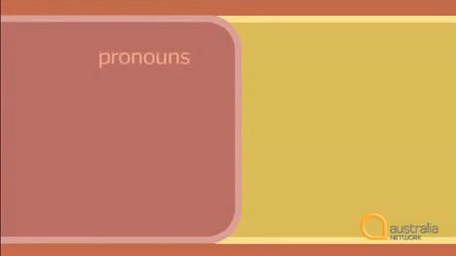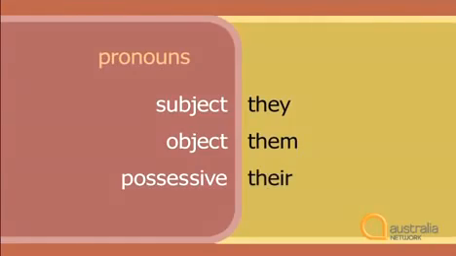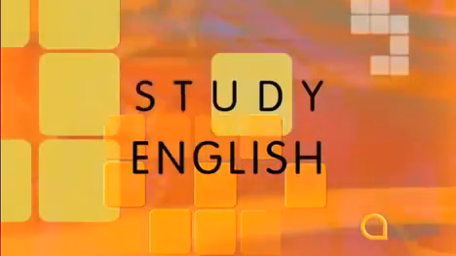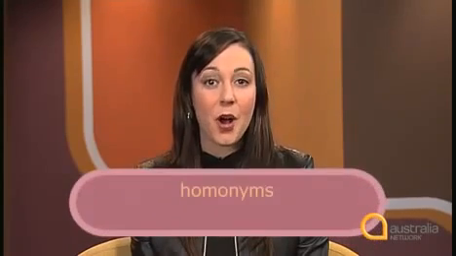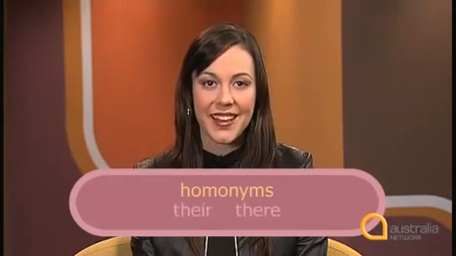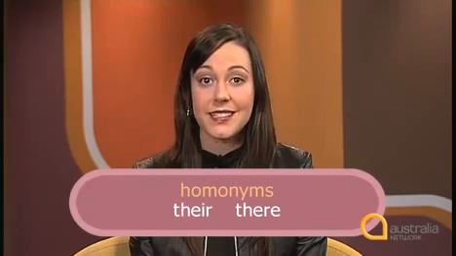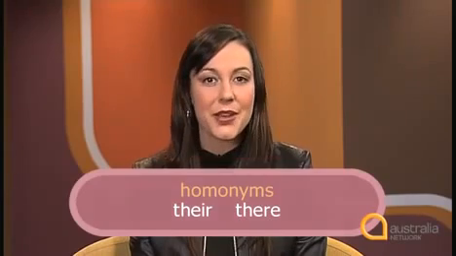So there are three forms pronouns take. The subject form, like they, the object form, them, and the possessive form, their. The word their is a homonym. Homonyms can be words that sound the same but have different meanings, like there, T-H-E-I-R, and there, T-H-E-R-E.